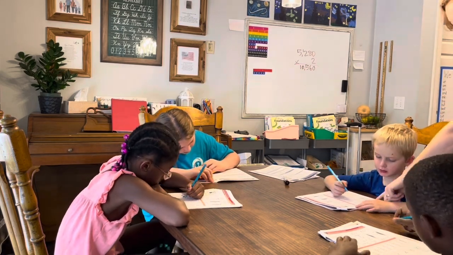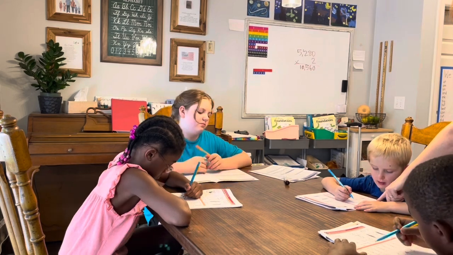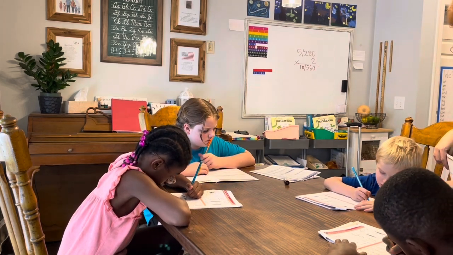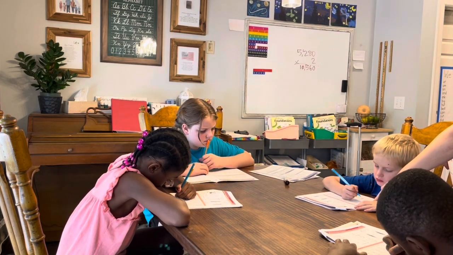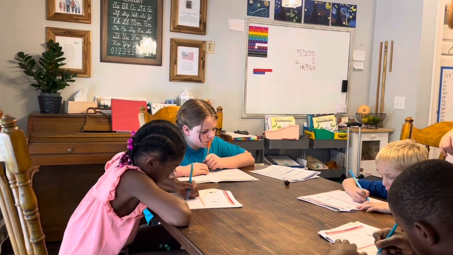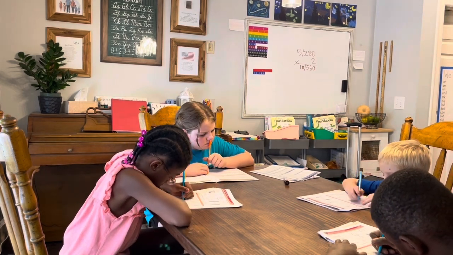Down here, we see 1 over 6, so we're going to trace the over 6, and then we're going to color that many. So trace, color 1 out of the 6.